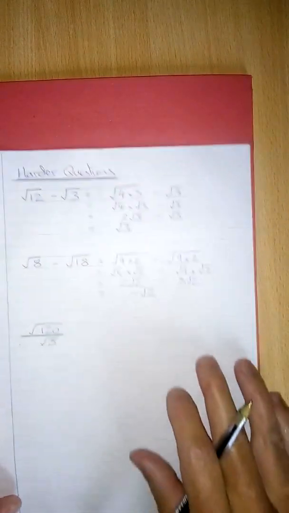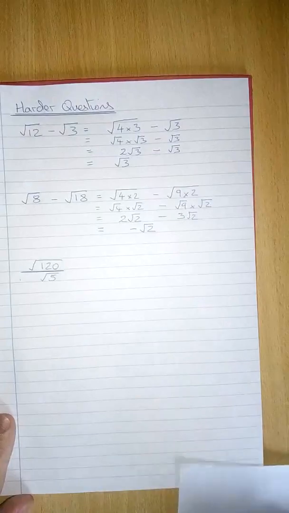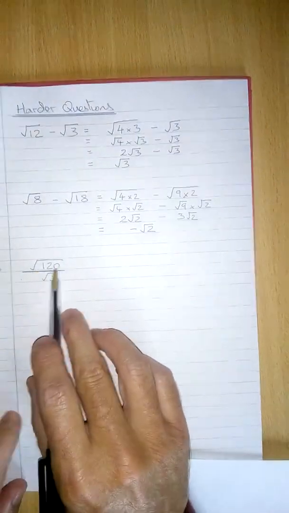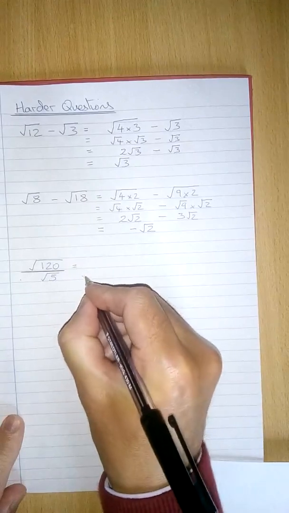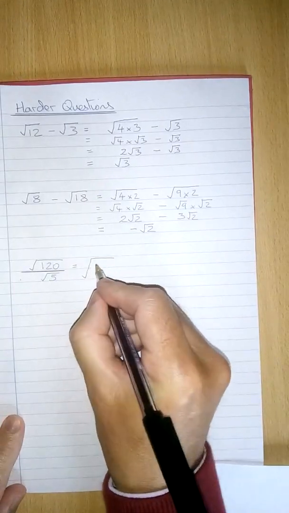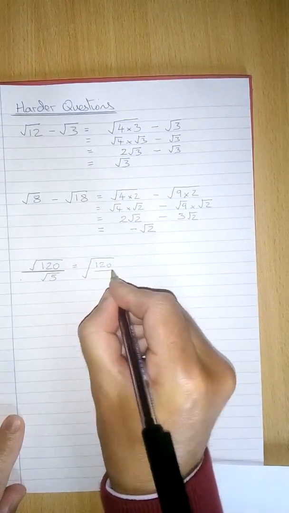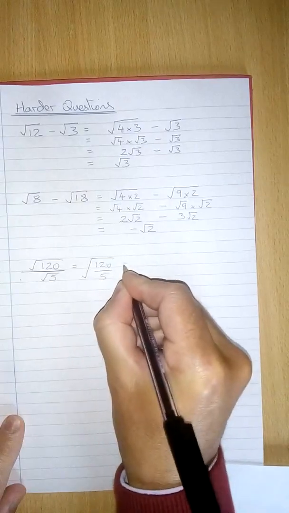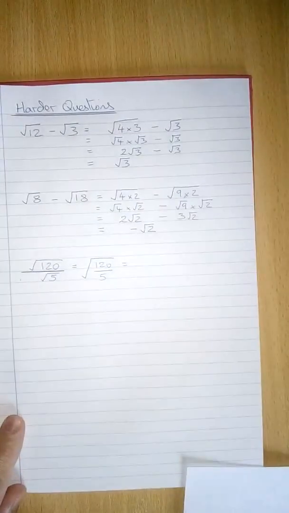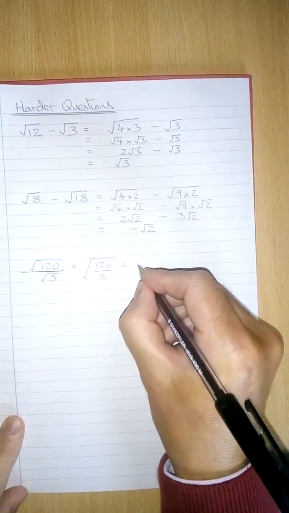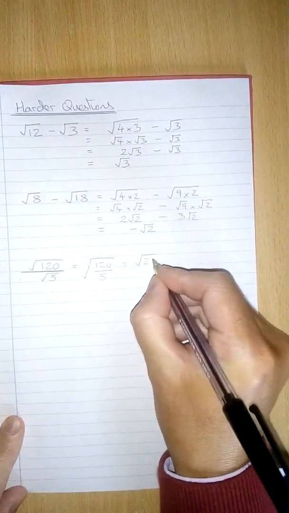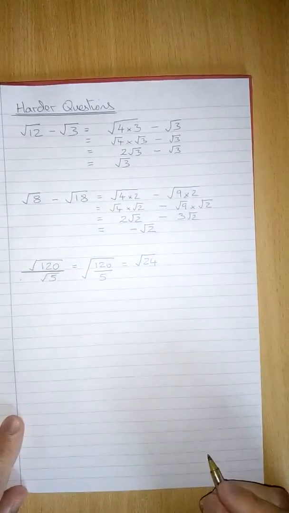Final example is a dividing one. Here we've got the square root of 120 divided by the square root of 5. Now, due to my laws of indices, I know I can rewrite this like that. Then work out how many 5s are going into 120. Well, that would be 24. So that's the square root of 24. And then you would simplify that.